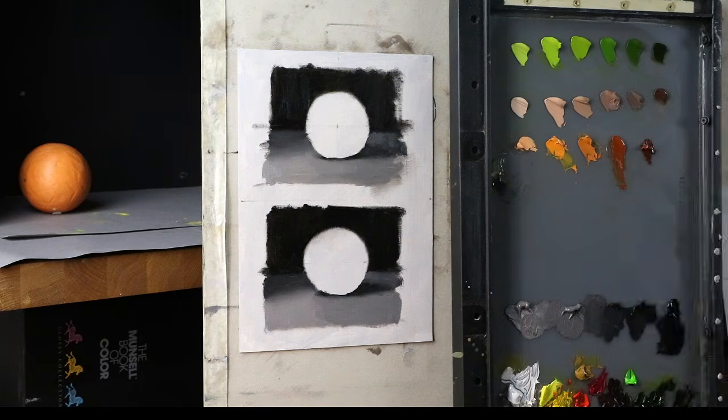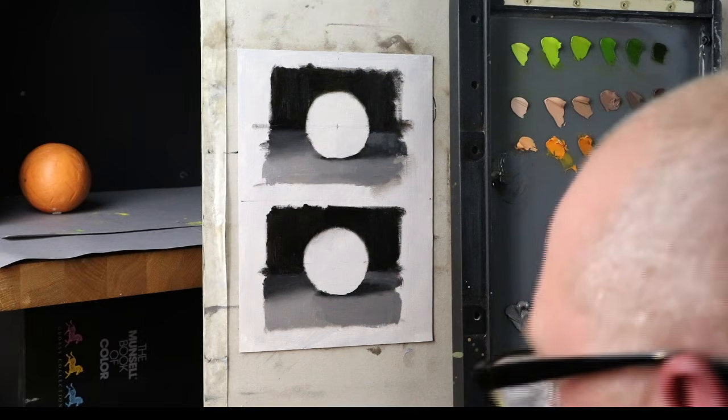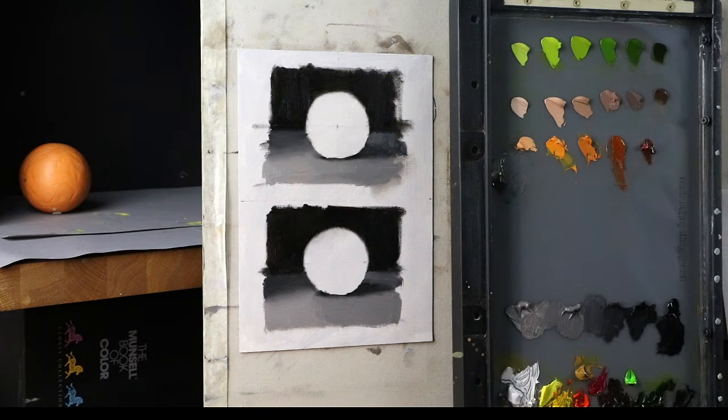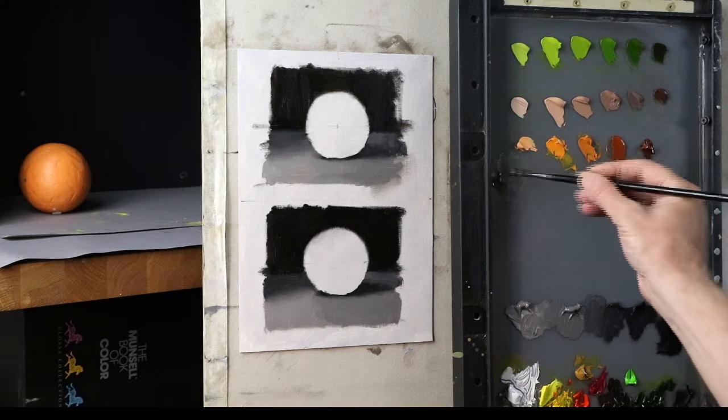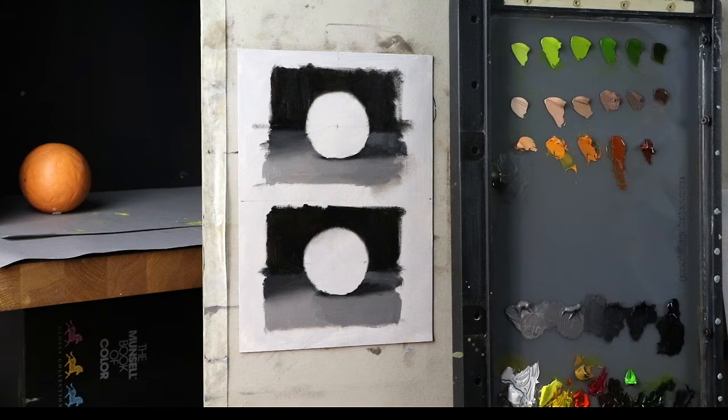So if I've judged these correctly, once I start painting this sphere, I'll rough it in first and describe the modelling factors as we go. And then we'll see how it comes out.